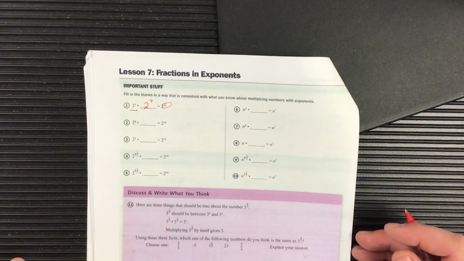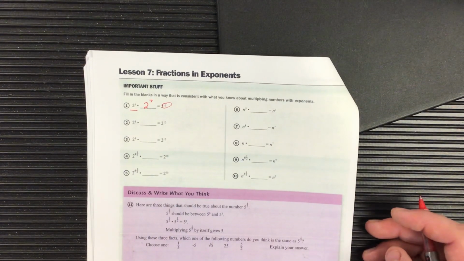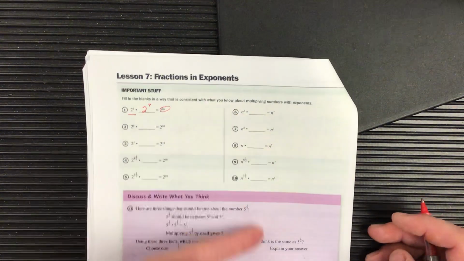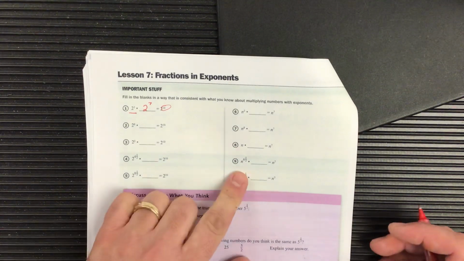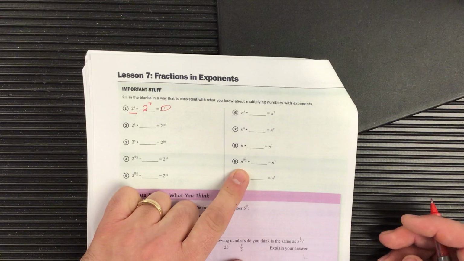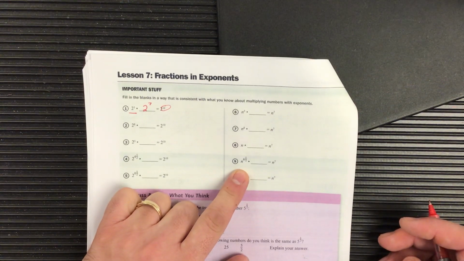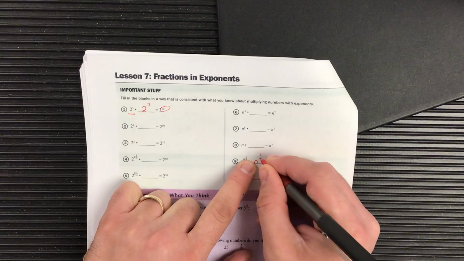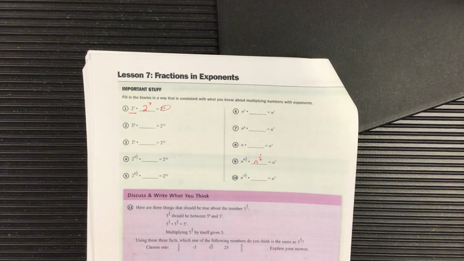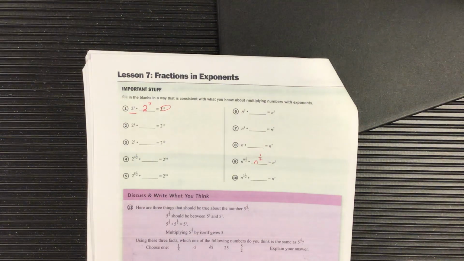Kira, give me 6 through 10. 9. 6.5 times what would give us n to the 7th? N to the half. N to the 1/2. So there's our first fractional exponent. 6.5 plus a half would give you 7. All right, go ahead and finish the rest of the other 8. Again, that should be a review.